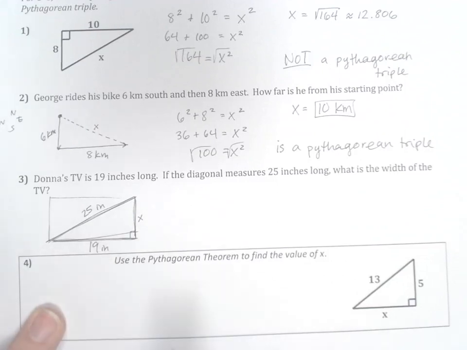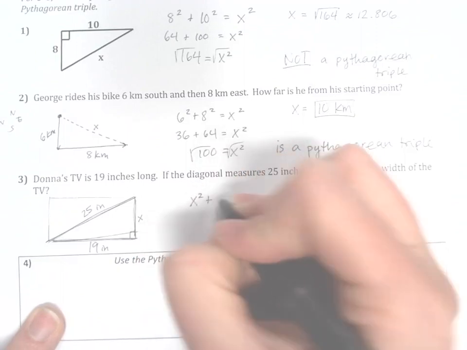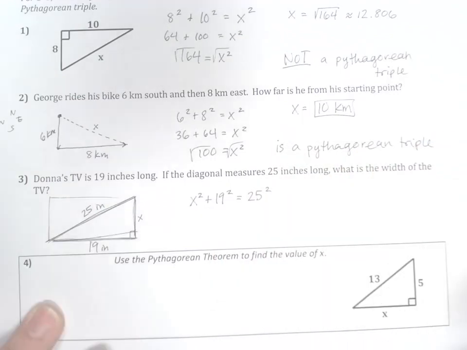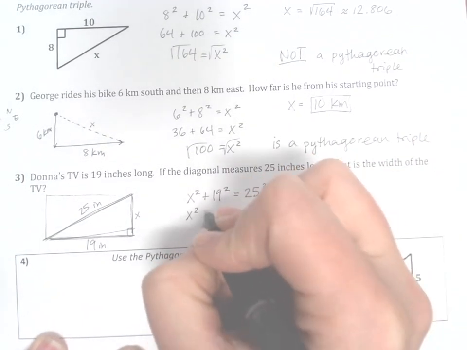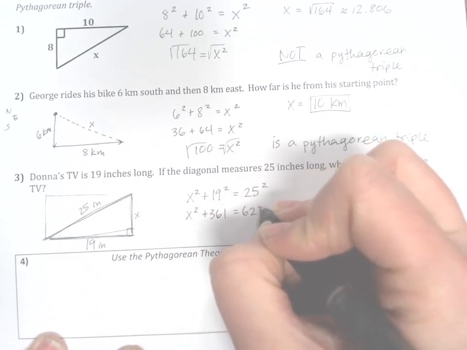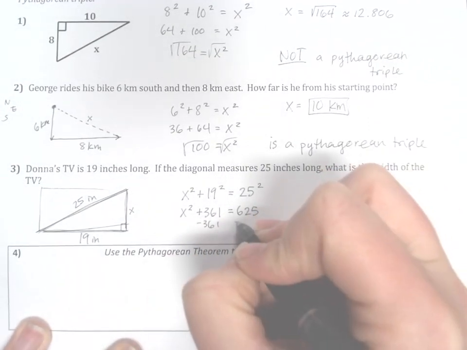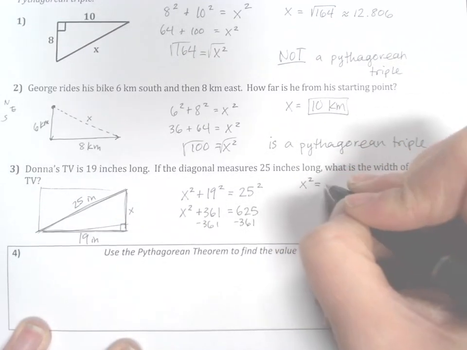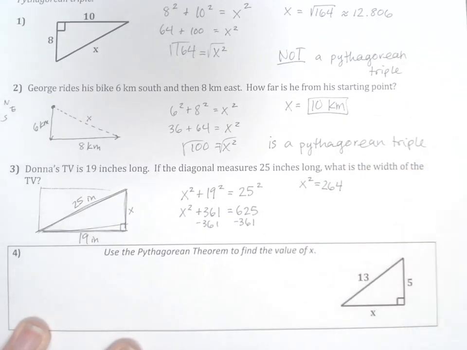It's not just whatever two numbers you get is equal to x squared. So this is going to be x squared plus 19 squared is equal to 25 squared. 19 squared is 361, and 25 squared is 625. We've got a little bit extra stuff to get x by itself, so minus 361 on both sides. We should end up getting x squared equals 264. Then we just take the square root.